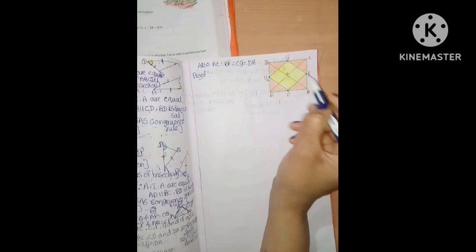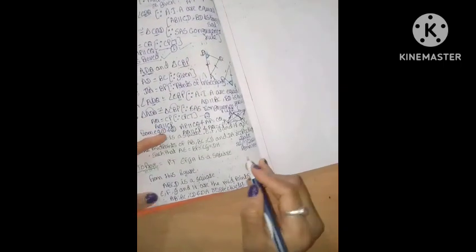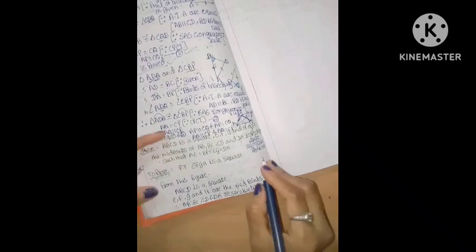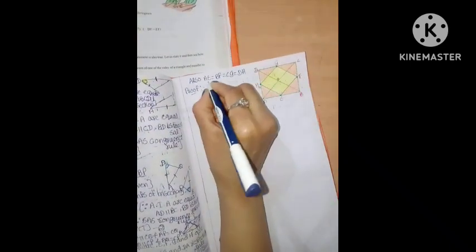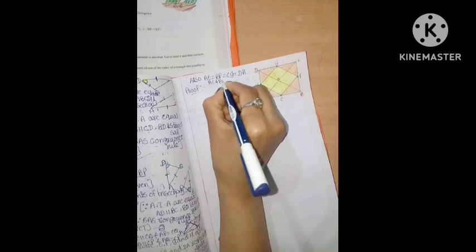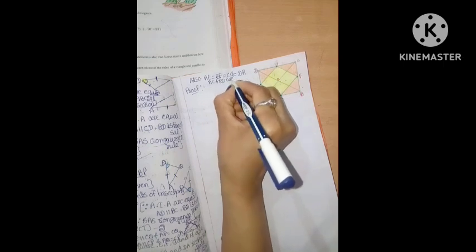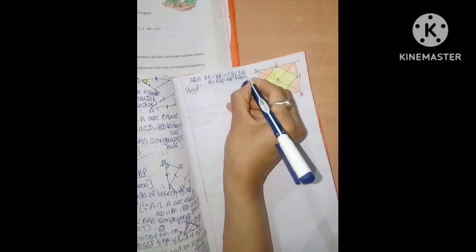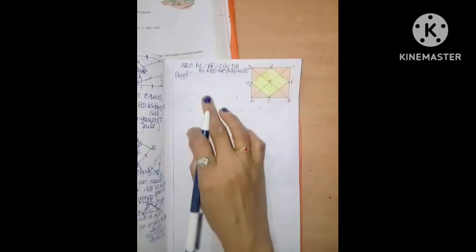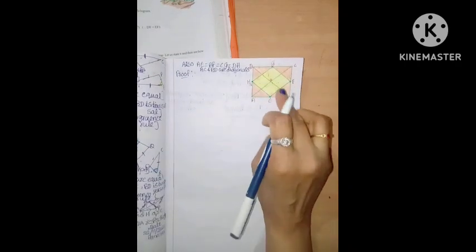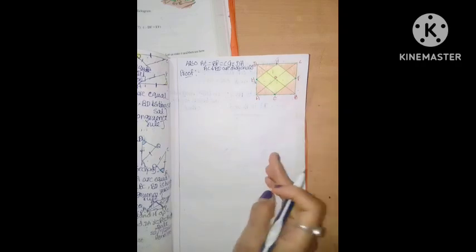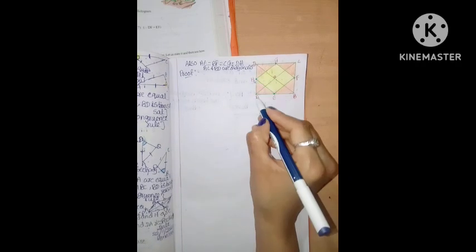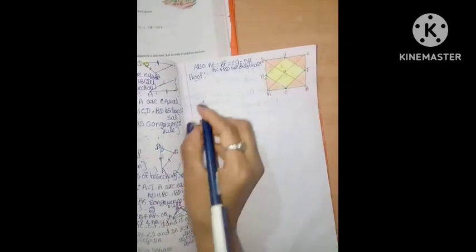Here, in square ABCD, AC and BD are the diagonals only. Okay, that point is also given here. In a square, AC and BD are diagonals. Diagonals are equal and perpendicular to each other, and they bisect each other. We know that only.